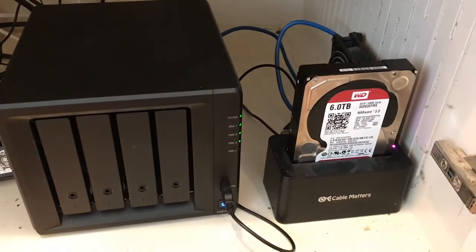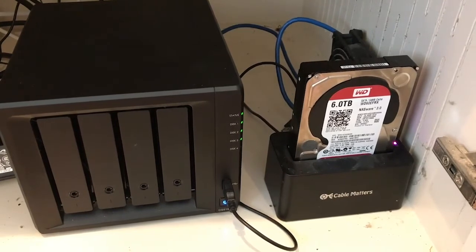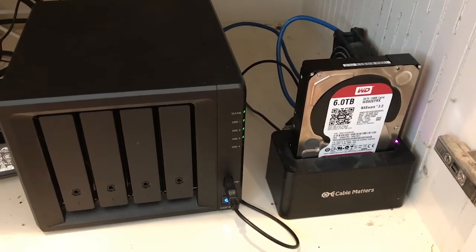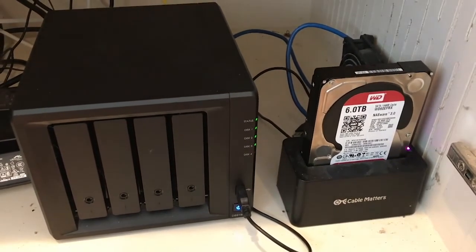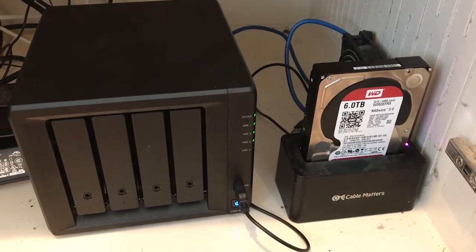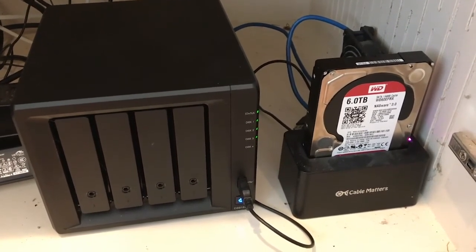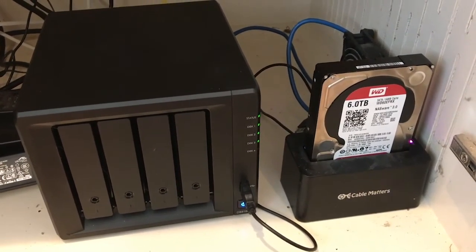On the right, you'll find an external hard drive, and this is where I will copy data from the NAS onto that hard drive, and then I can swap this off and take it to an offsite location, so I'm ensured that even if the house burns down, I've got a copy of my data.